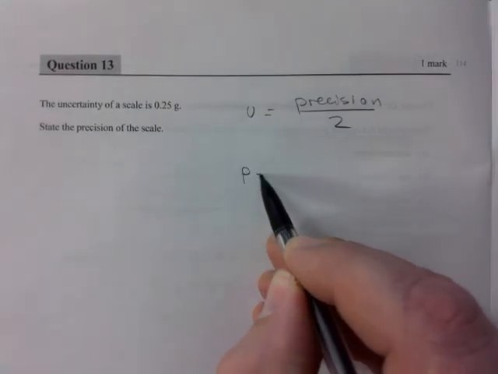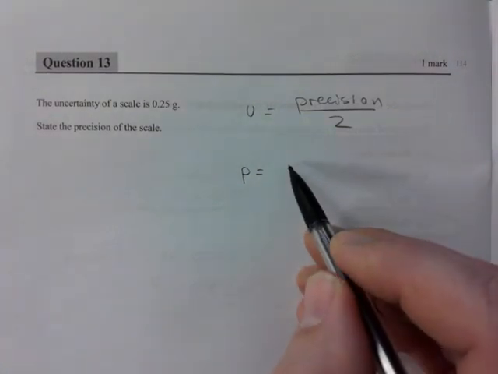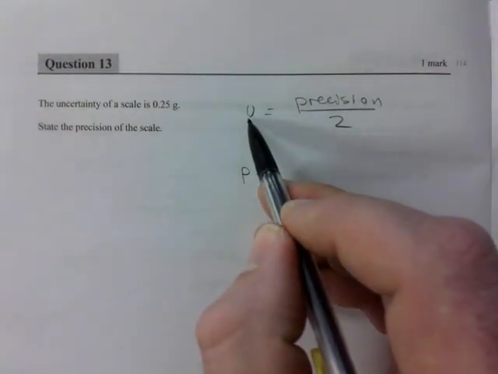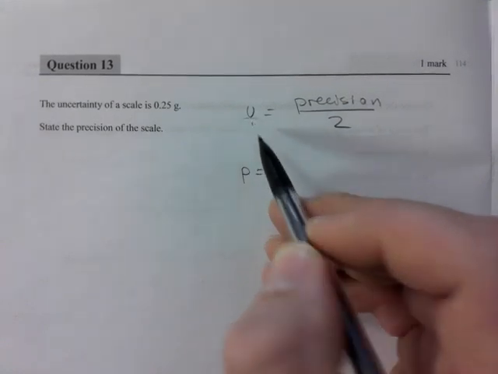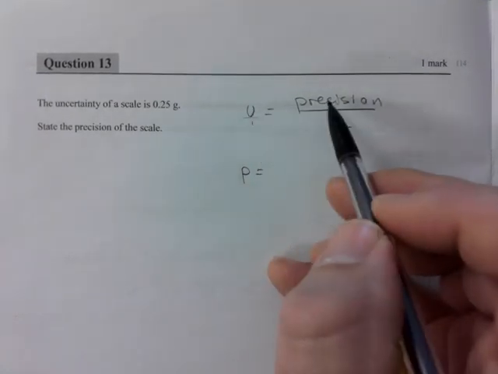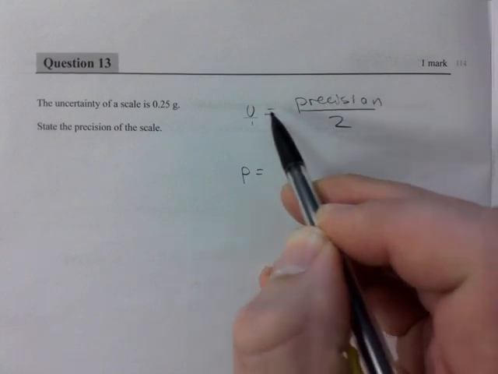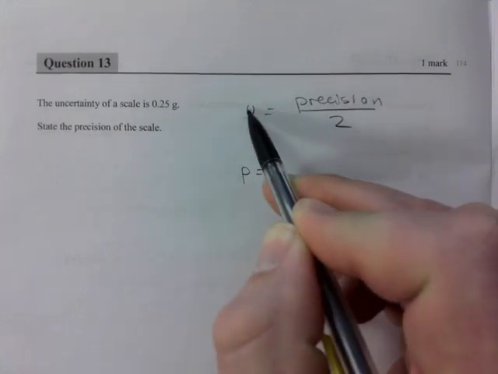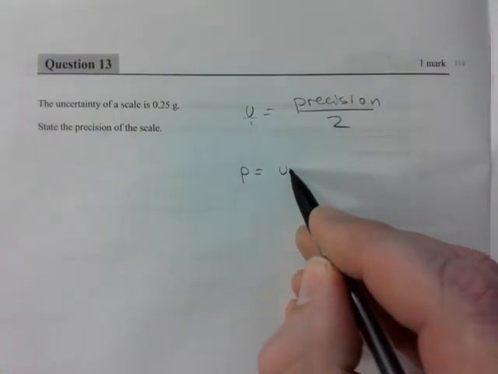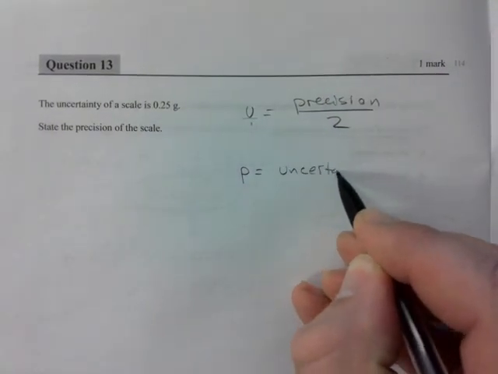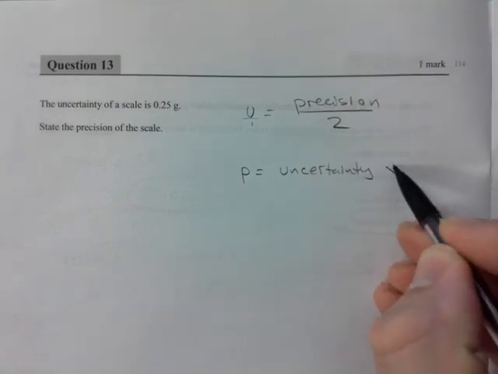Like precision, remember cross multiplying and dividing? That's really what's happening here, by the way. If you know your uncertainty, this is your unknown, you go 2 times u divided by 1, right? So precision is uncertainty times 2.